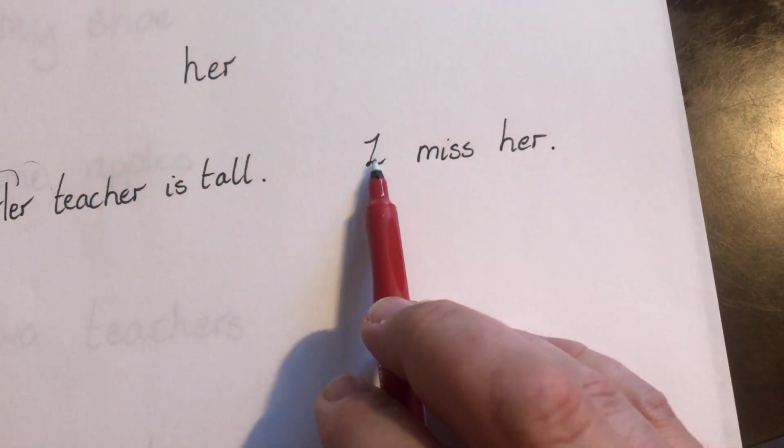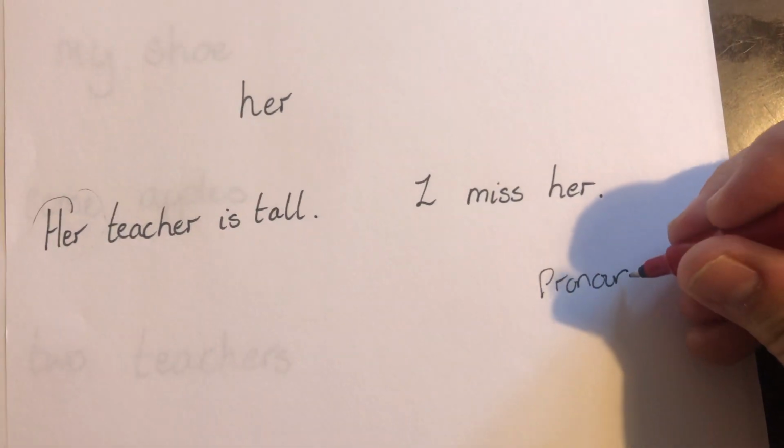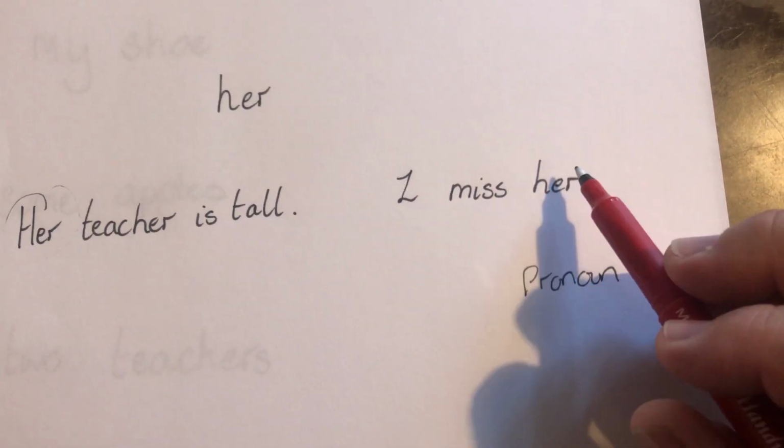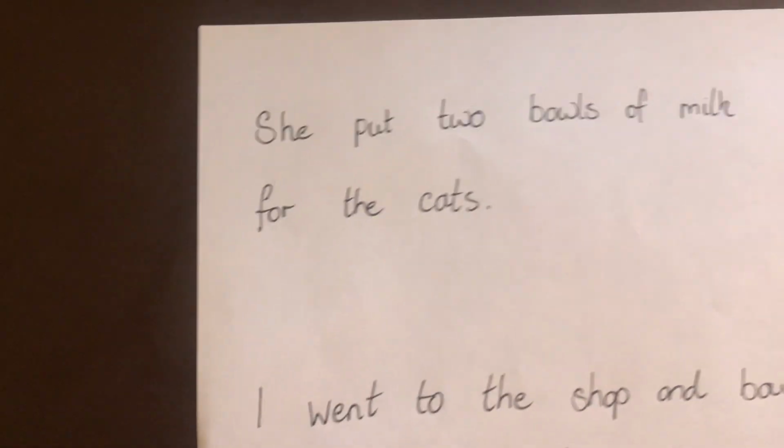If I look at this sentence, I miss her. Now it's a pronoun. Because now it's talking about a person and it's the girl that we're missing. And the pronoun, that's the noun in that sentence. I miss her. So the last thing we have to do is to highlight them in sentences. So I've done some sentences here. So I'll look at these.